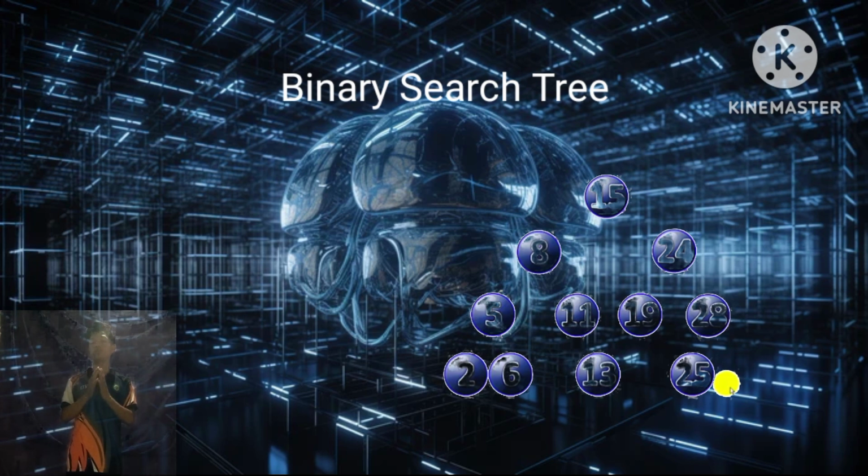We have 3 operations: insert, find, and delete. For a binary search tree insertion, we start at the root, which is node 15. Let's say we want to insert 12. We're always going to insert a node as a leaf. So our first comparison will compare 12 to 15. It's less than 15, so we take the left child.